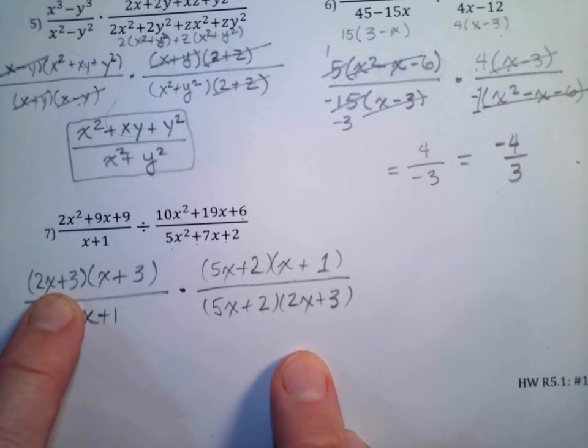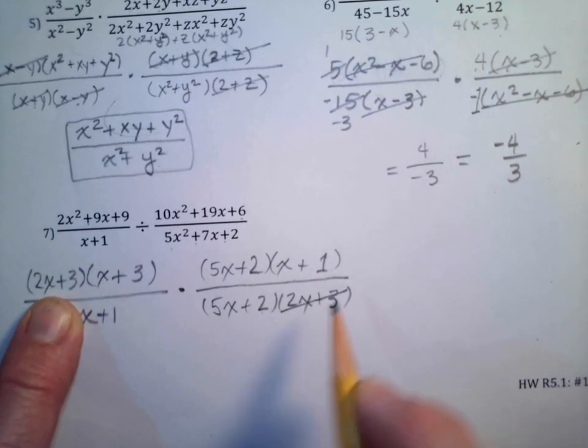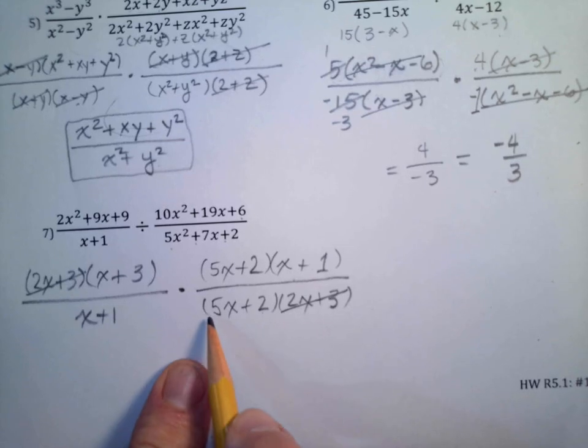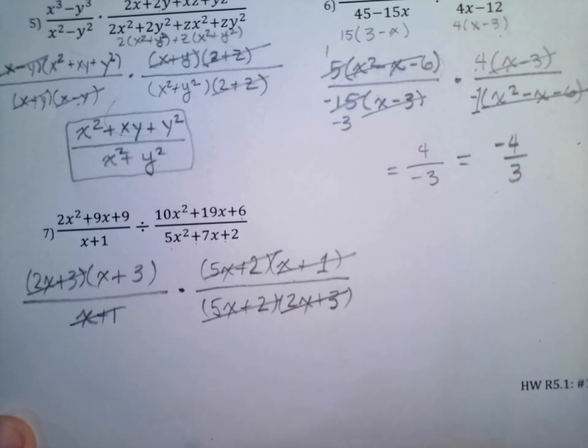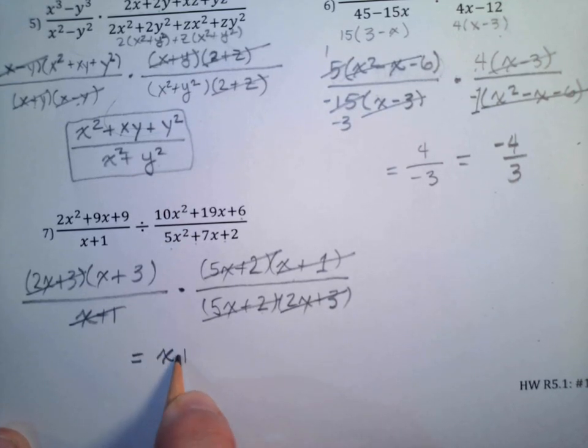All right, so let's see what we can cancel. Notice the 2x plus 3 and the 2x plus 3, those cancel. And the 5x plus 2 and the 5x plus 2, and the x plus 1 and the x plus 1. So really this all boils down to just x plus 3.